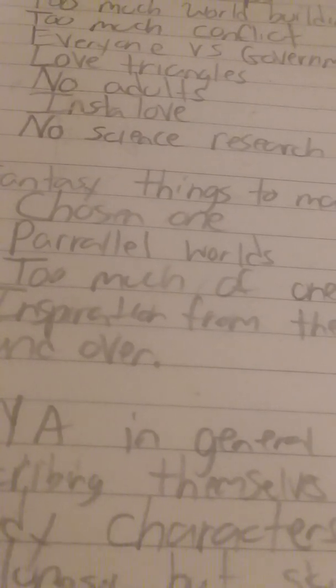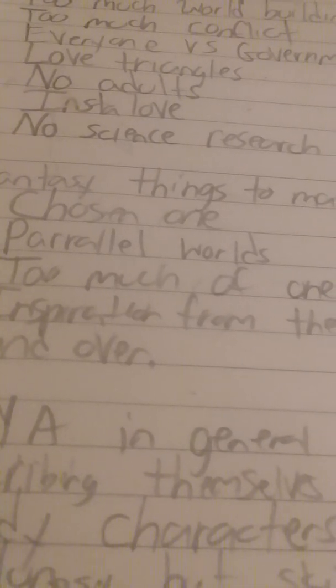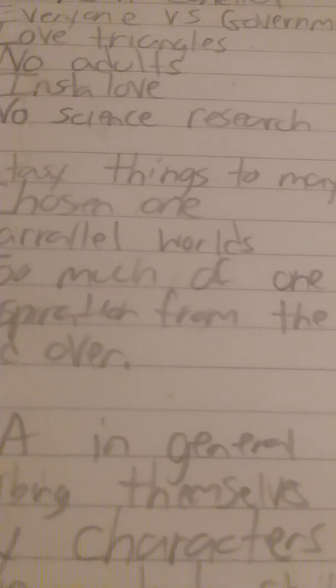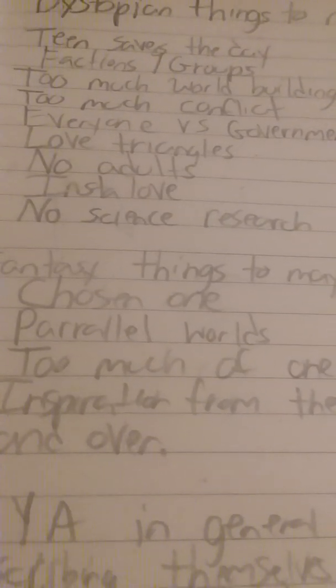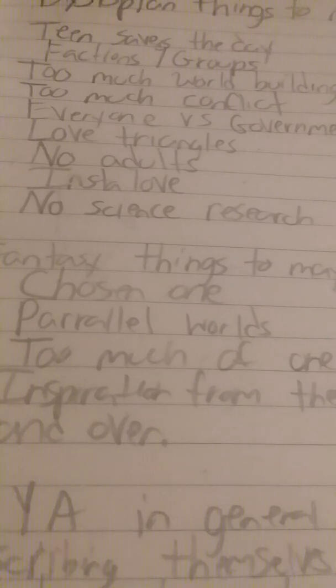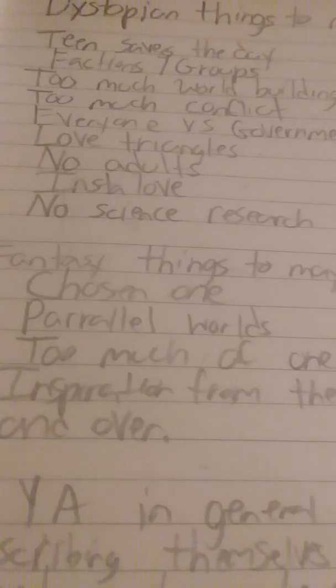There could be a disabled parent, a parent with mental health issues, or something happening to them, they go out somewhere, they get kidnapped or something, and that would probably be more of your mystery thriller kind of thing. But that can work, just like love triangles can work. The teen saving the day thing can work, just not by themselves.